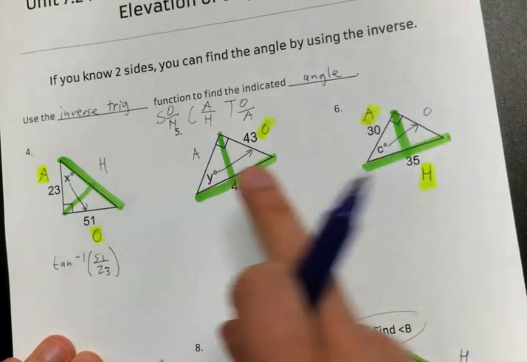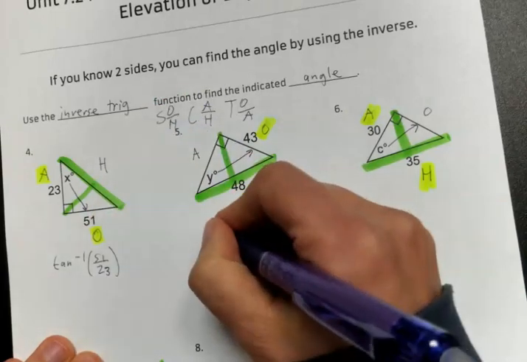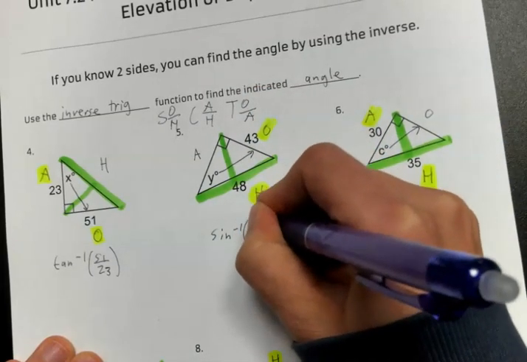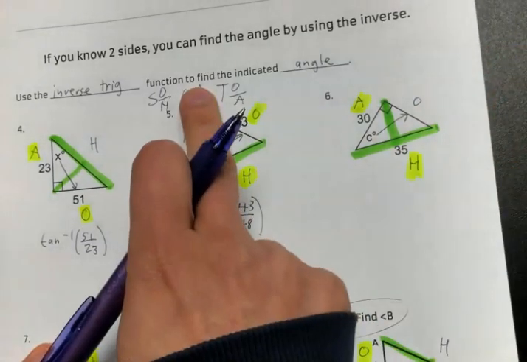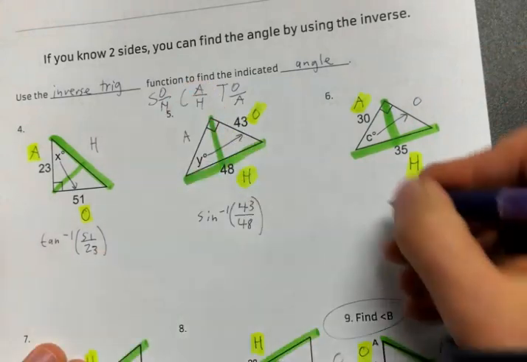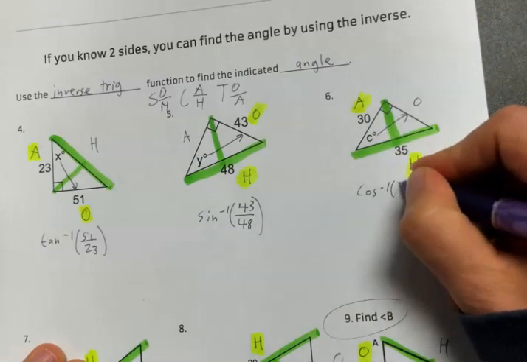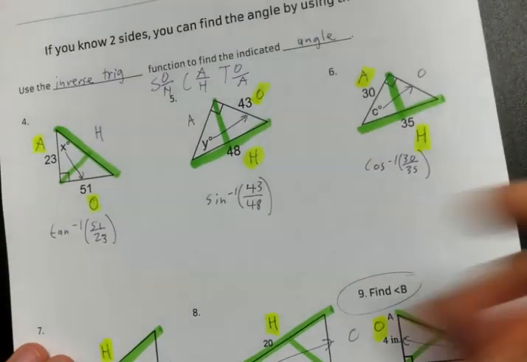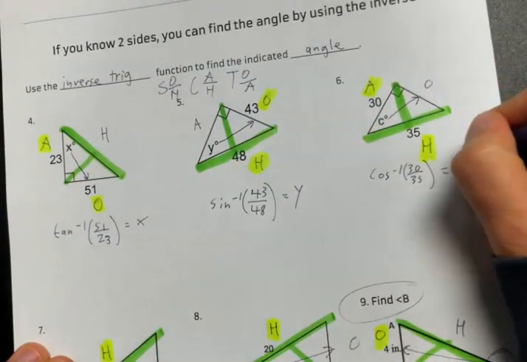All right, we're solving for the angle. So that is O and H. O and H is sine S. So, and we're finding the angle, so we're doing inverse. A and H, where do we see that together? We see that with our C, so cosine. A divided by H, so 30 over 35. Okay? So whatever that is, that's what your X is equal to. This is what your Y is equal to. This is what your C is equal to. Okay? All right.